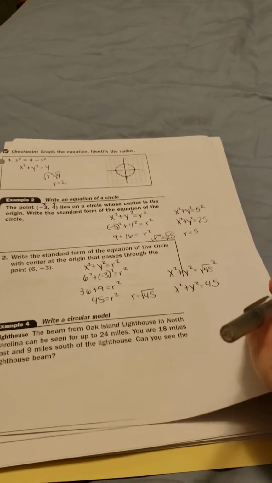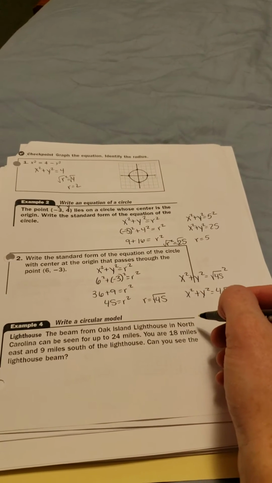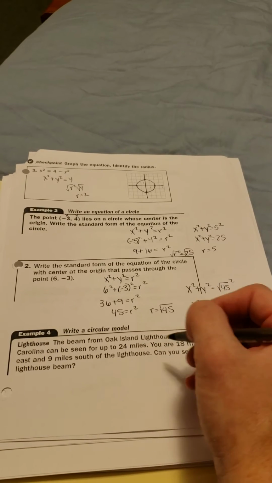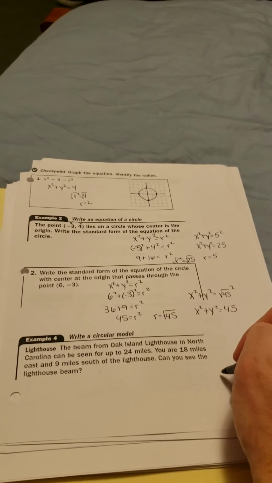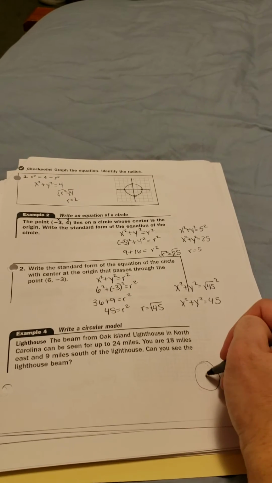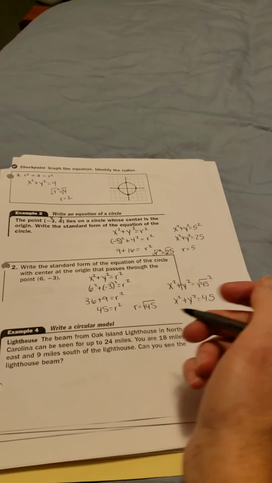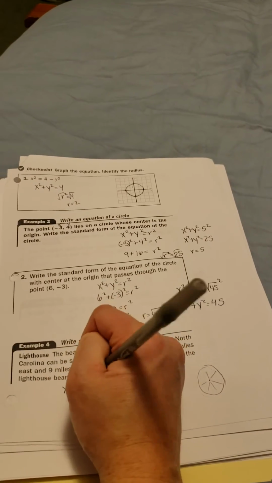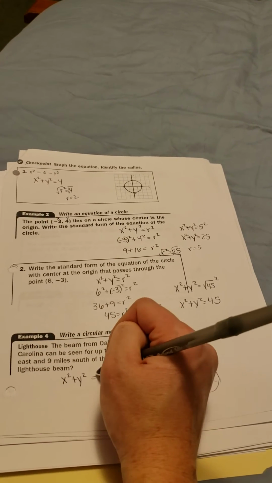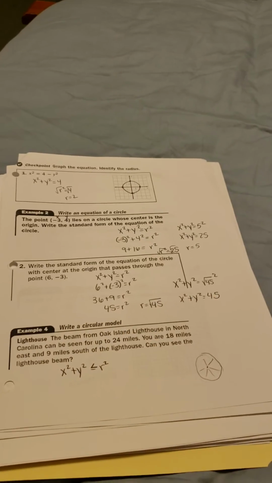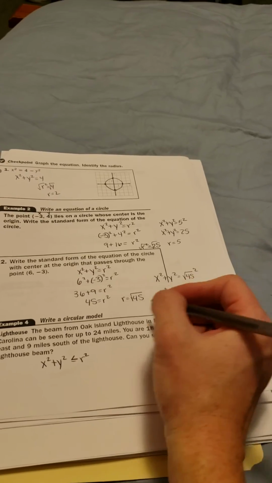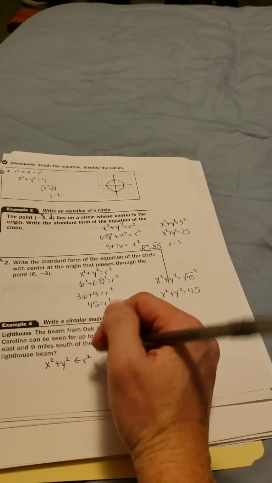Alright, one last problem. It says the beam from Oak Island Lighthouse in North Carolina can be seen for up to 24 miles. You are 18 miles east and 9 miles south of the lighthouse. So we have a lighthouse beam, so that's a giant circle. And anything inside of that circle, you'll be able to see the beam. So if we think about our equation, x squared plus y squared equals r squared, that's not quite true. It could be less than r squared also, and you would see the beam. So it can be seen for up to 24 miles. So that's our radius.